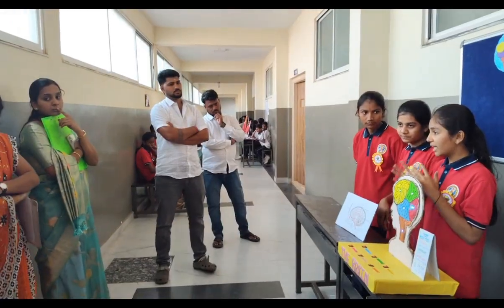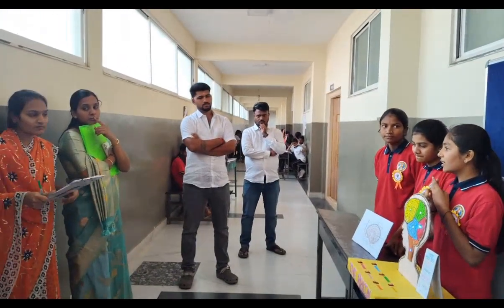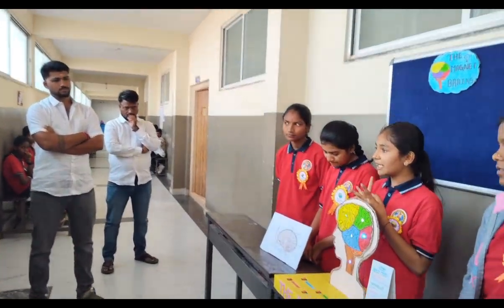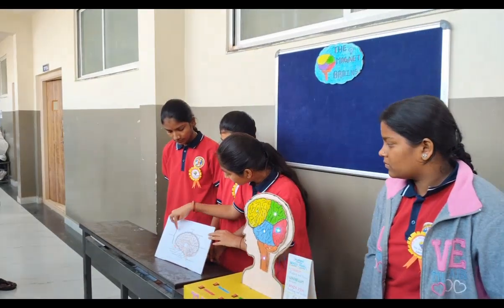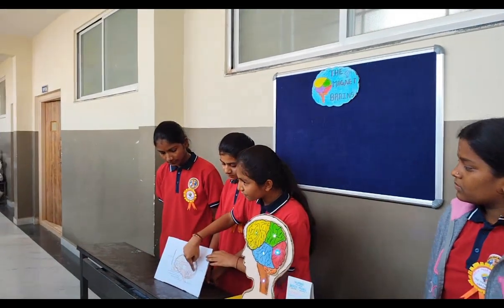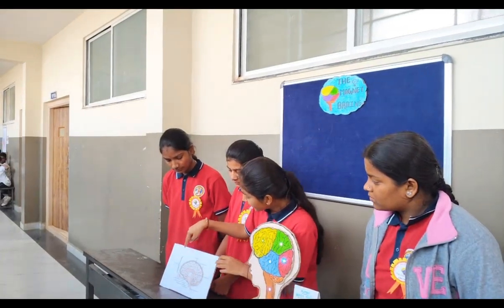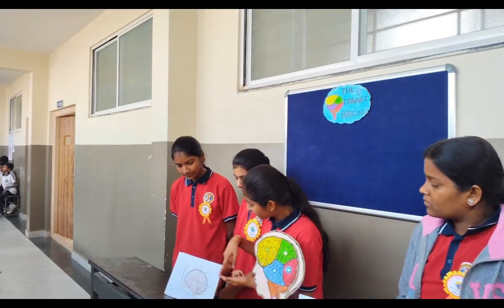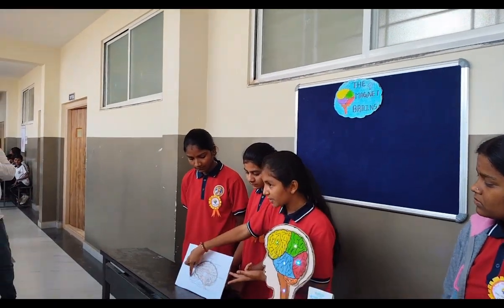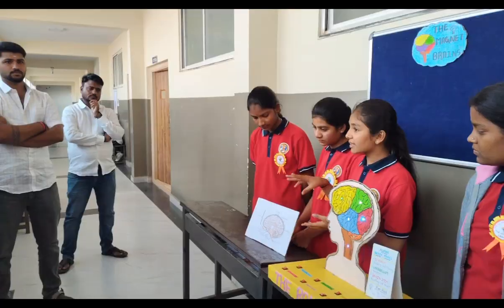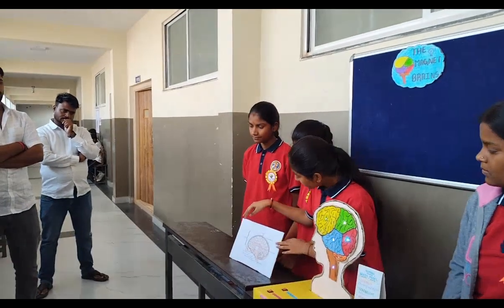In the parts of the brain, there are mainly three parts. Those are the forebrain, midbrain, and hindbrain. Here, this is the forebrain. This whole part is the forebrain. The forebrain consists of the cerebrum, thalamus and also the hypothalamus. These three parts are in the forebrain.